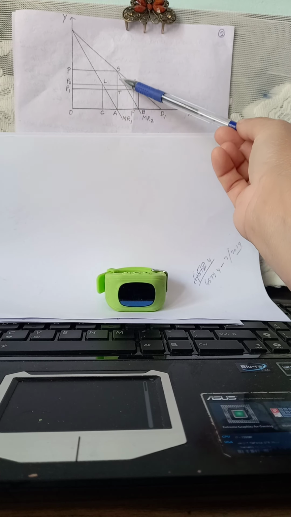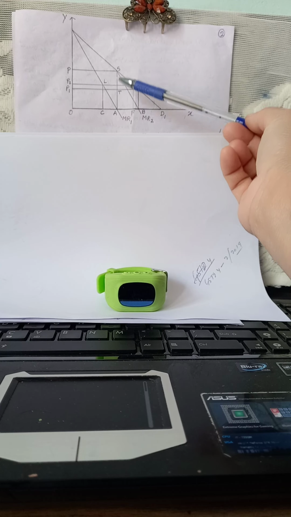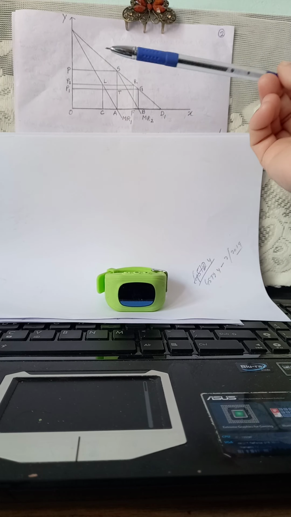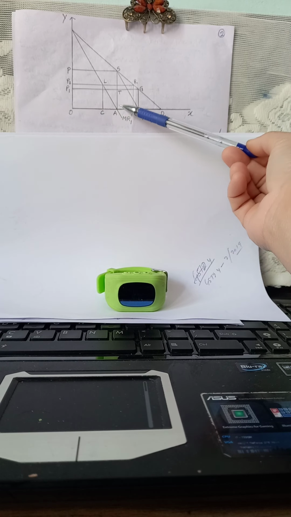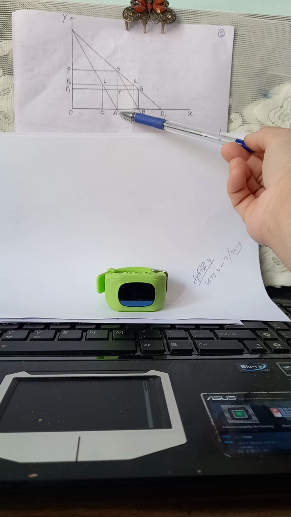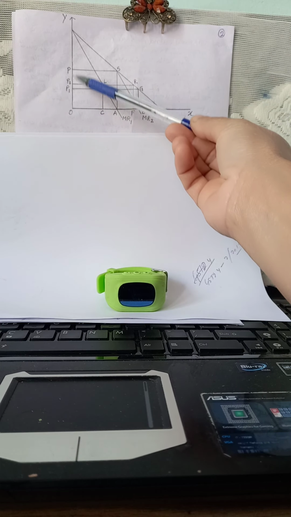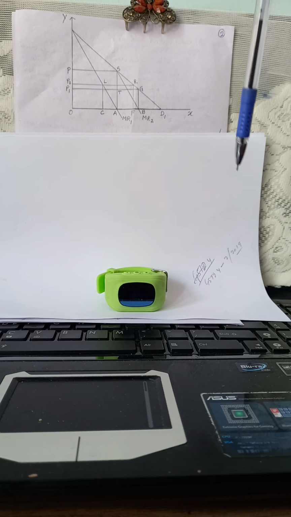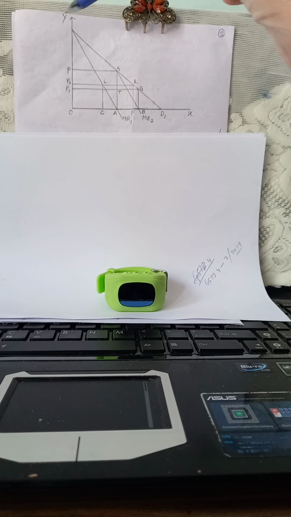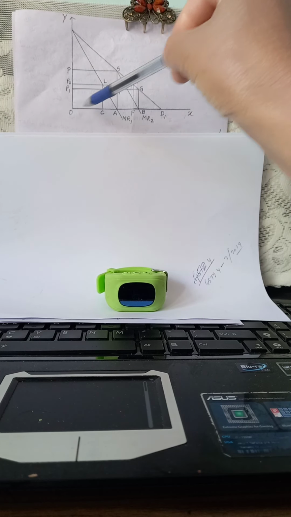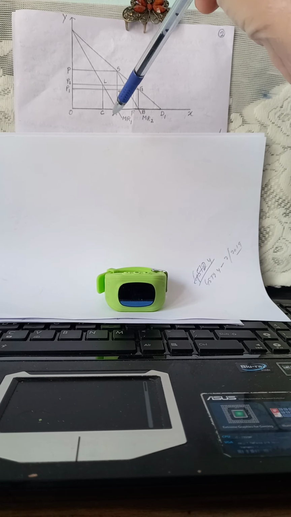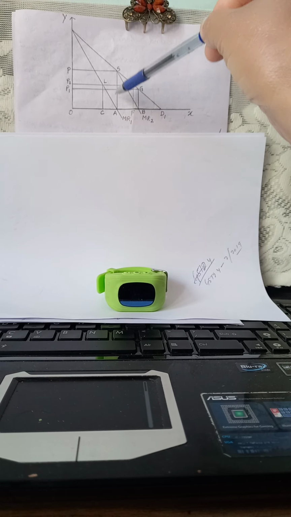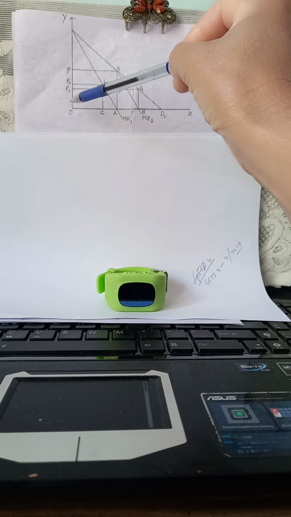Here we extend perpendiculars upwards towards the demand curve. And as such, this producer A is producing OA output and selling it at the price of AS or OP, which means he is selling this output OA at a price OP and enjoying a profit equivalent to ASPO.